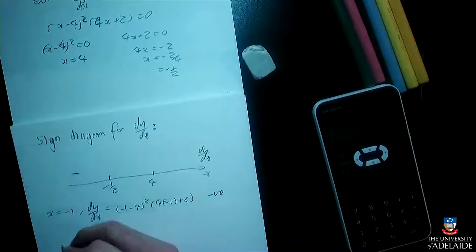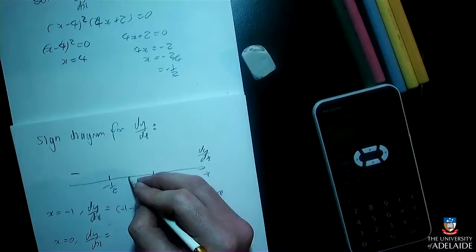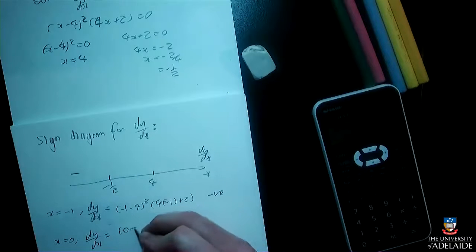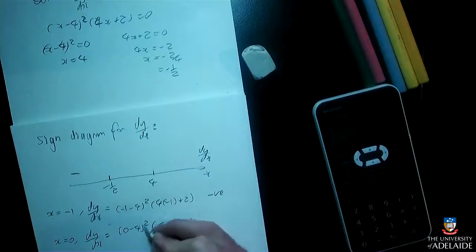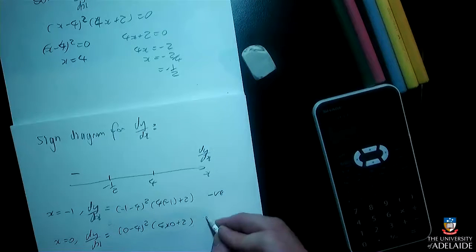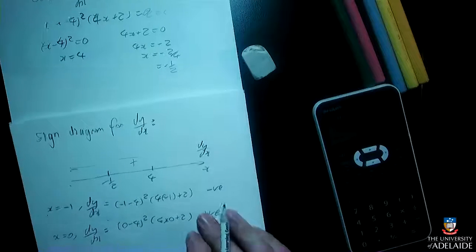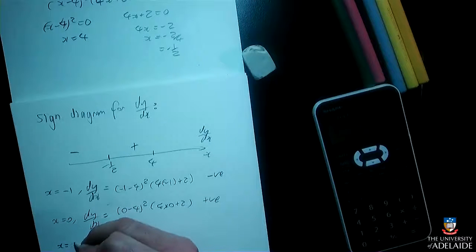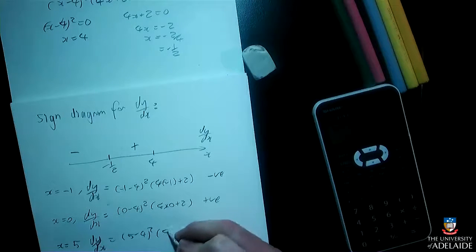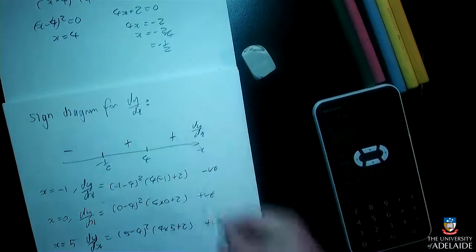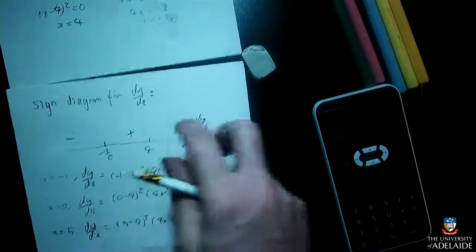So that's negative. When x equals 0, dy on dx is, because 0 is between these two, (0 minus 4) squared times (4 times 0 plus 2), but that's positive because it's squared, and so we get positive. And when x is equal to 5, dy on dx is (5 minus 4) squared times (4 times 5 plus 2). Well, that's positive and that's positive as well, so it's still positive. Okay, so we don't have a turning point here. It's not a turning point.